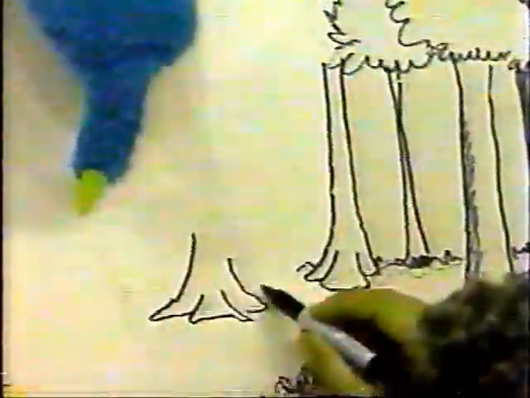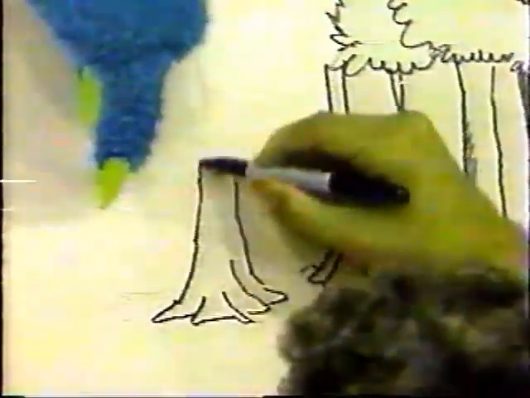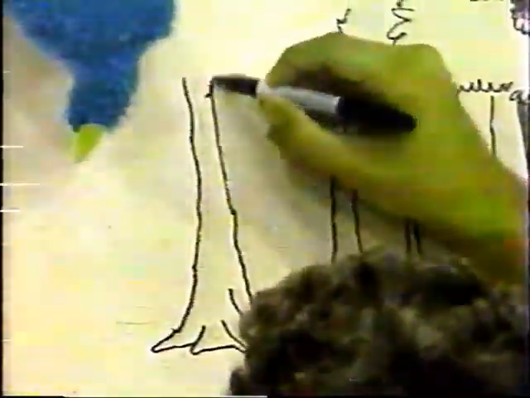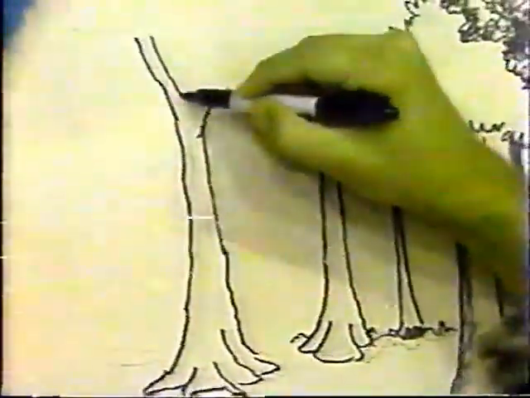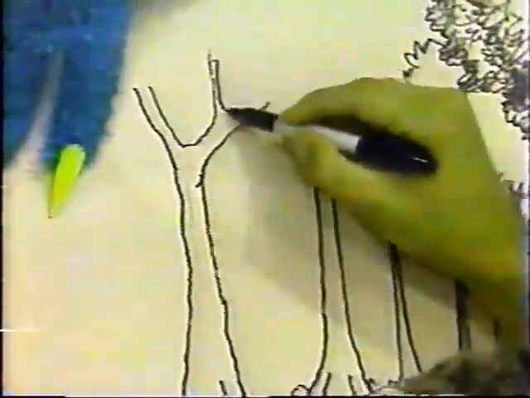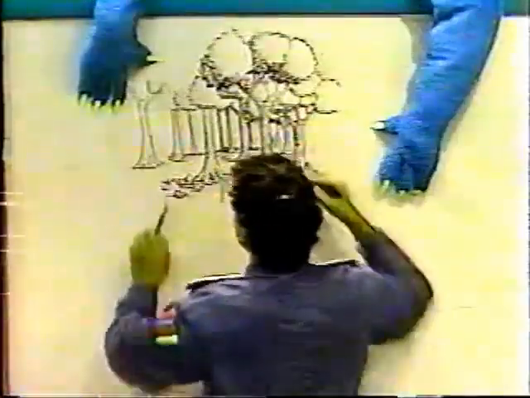I'm going to draw another tree right here. Make it come up like this. I'll make it branch off. See how it branches off like that, Cindy? Just like the branch you brought in to me and showed me. I'm going to put 3, just like that one tree did.